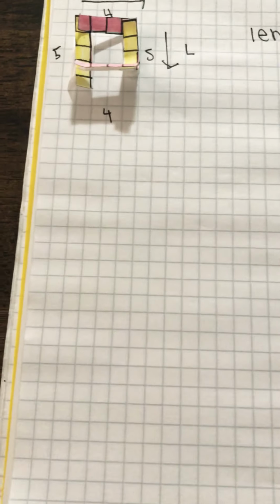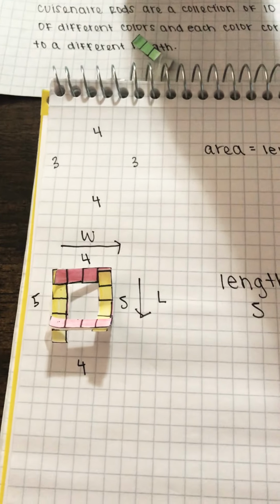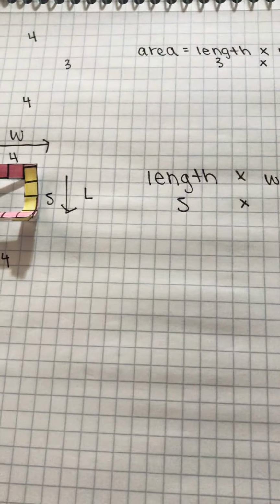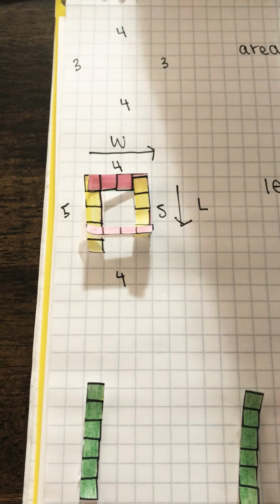Okay, so the next one is going to be 6 times 7. So I need to pull my 6, which is this green one, the dark green. And go ahead and place it. Let me grab my other one. Okay, and now I need to grab my 7s as well, which is the black.